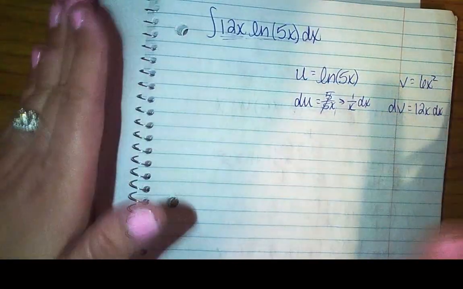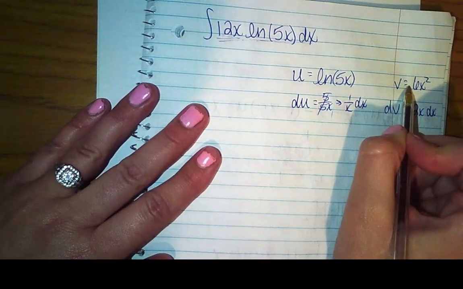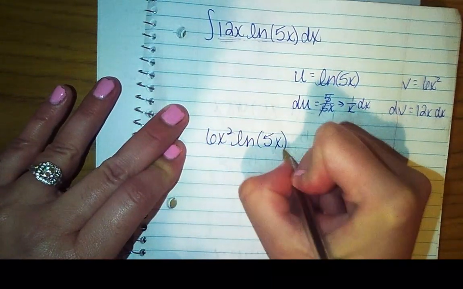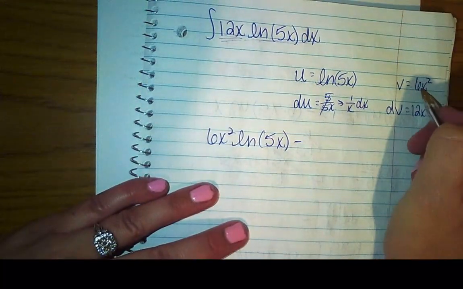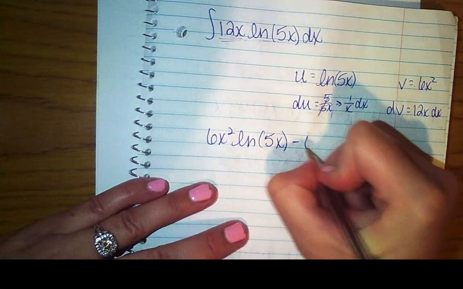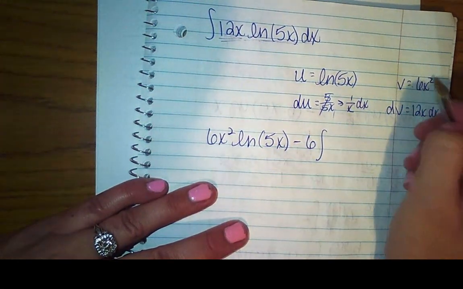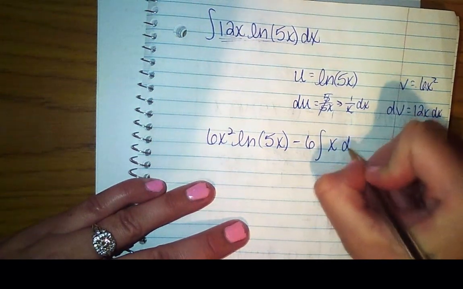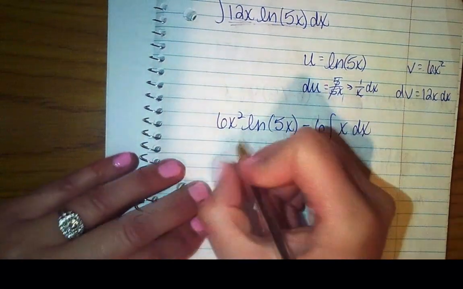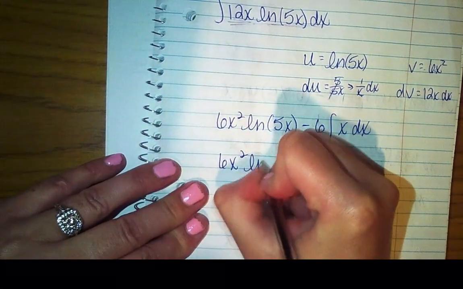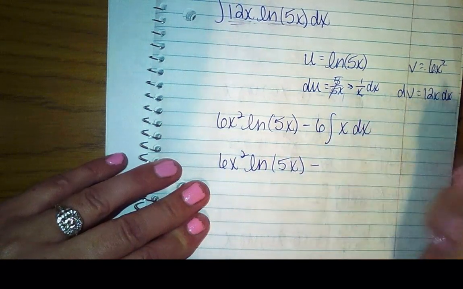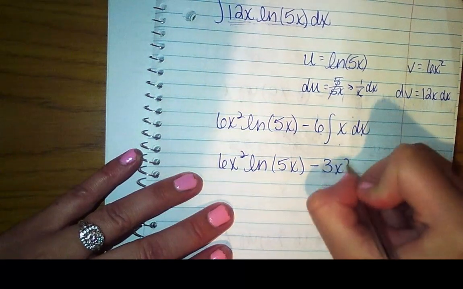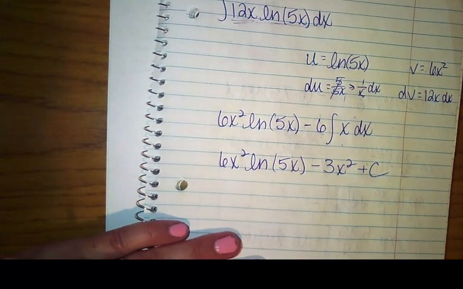Okay? So put all this back together. uv, so I'm going to do 6x squared natural log of 5x, minus the integral of v du. So I'm going to put the 6 out front, and then I have an x squared over an x. So that just reduces to a single x. And I know how to integrate that. So I've got a 6x squared natural log of 5x minus, that's going to become an x squared over 2. So that changes to a 3, plus c. And that is integration by parts.